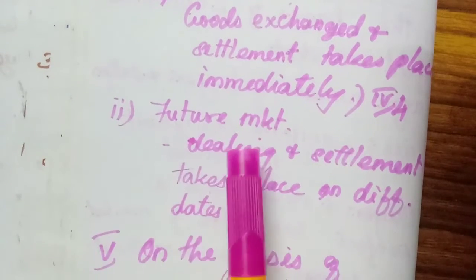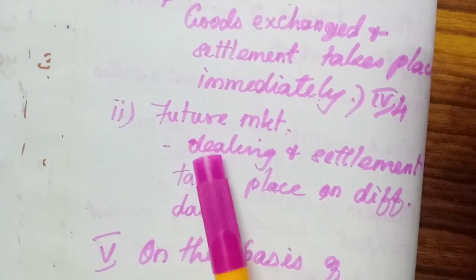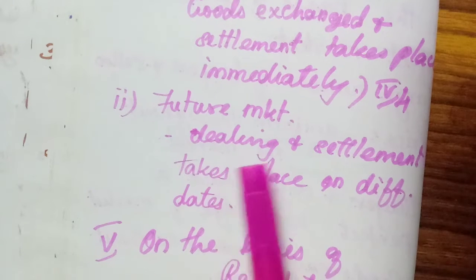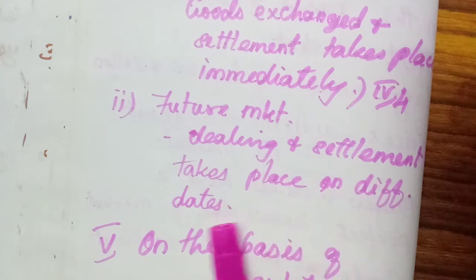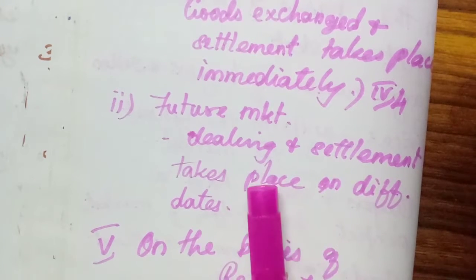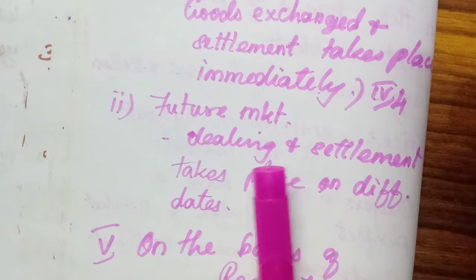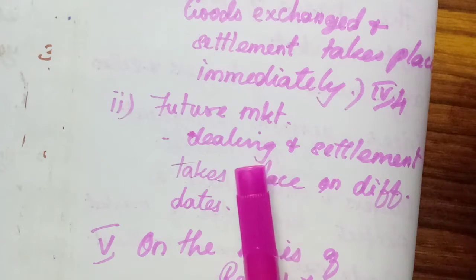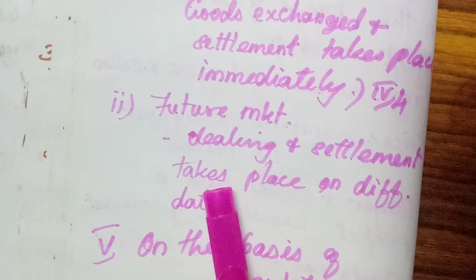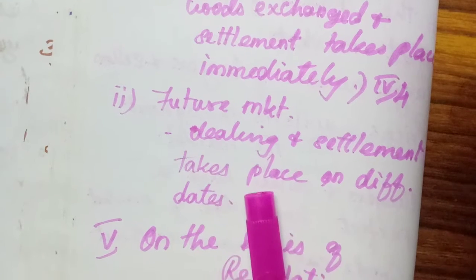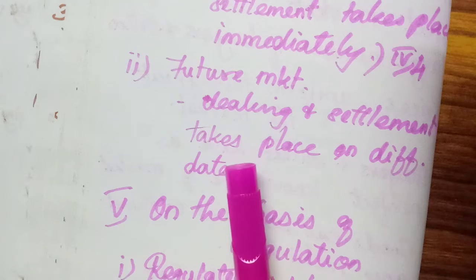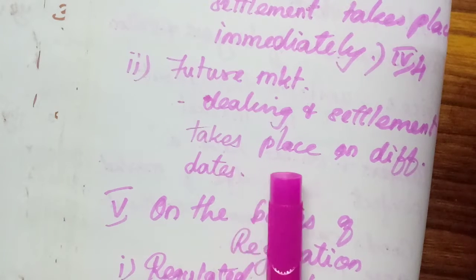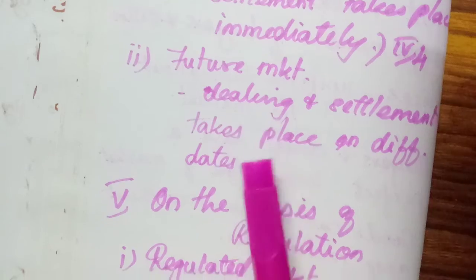But the opposite is the future market. Here in the future market, the goods are exchanged and the settlement takes place on different dates. Goods may be delivered now on the spot, but the settlement will take place in the future on a different date, maybe a predetermined date, not on the spot but on a future date. That is called the future market.